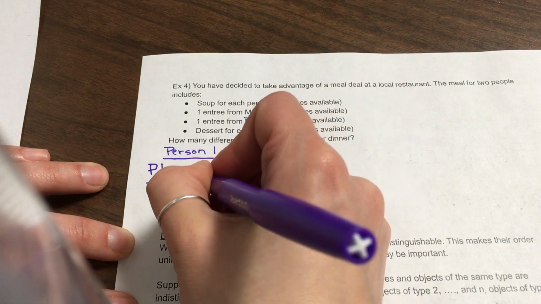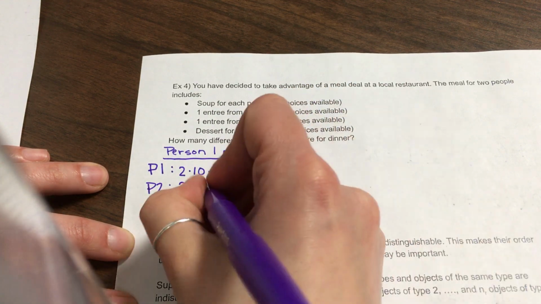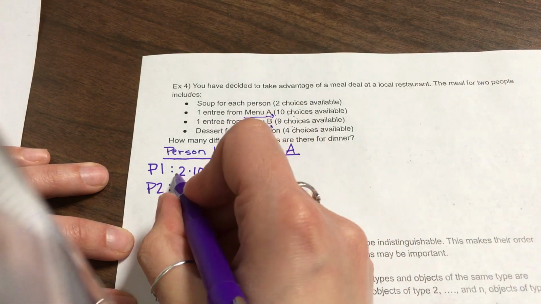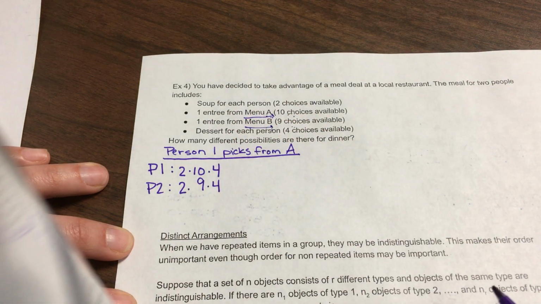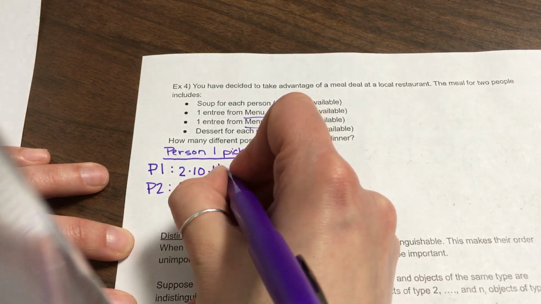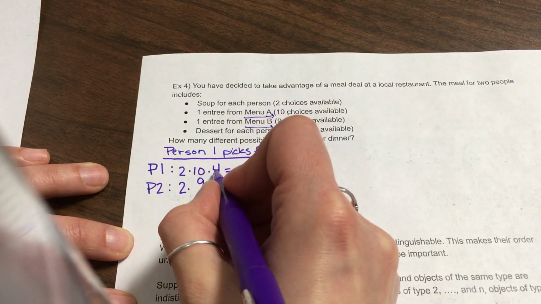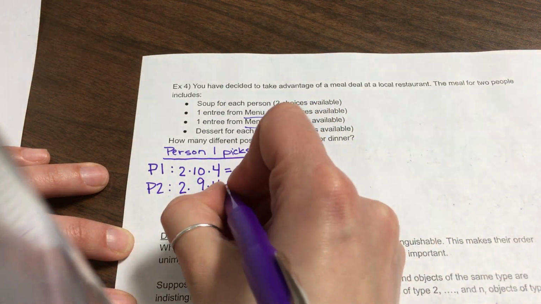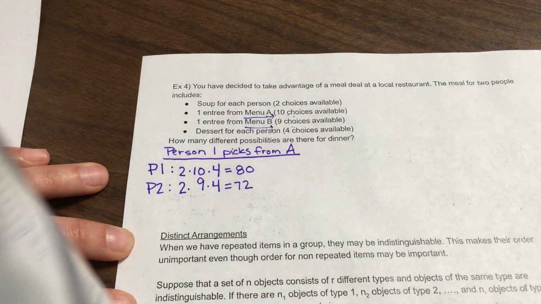However, they only have 9 choices for entrees. And then they have the same 4 choices for dessert. So this is fundamental counting principle, which we talked about earlier this week. When I multiply here, I end up with 80 options for person 1 and 72 options for person 2.